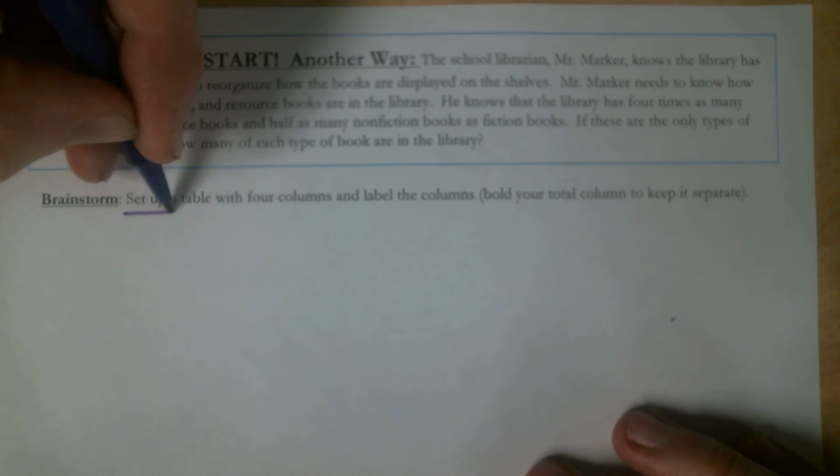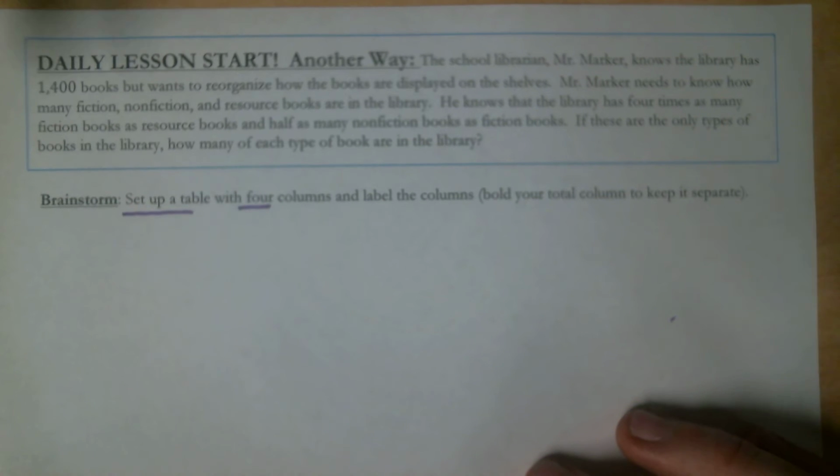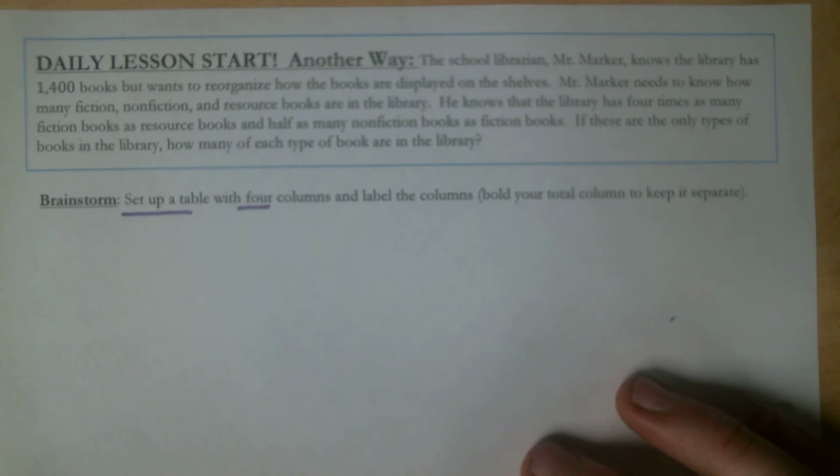So realizing that we've already solved this problem together, now we're going to look at this in a different way. We used tape diagrams the first time we saw this. Now it asks us to set up a table with 4 columns and label those columns. So let's think about the things that we know here.